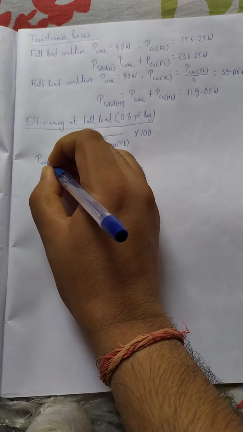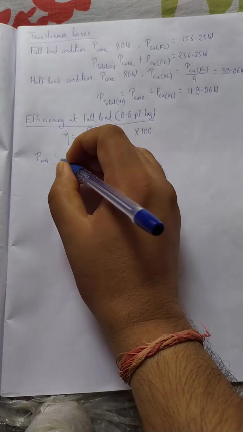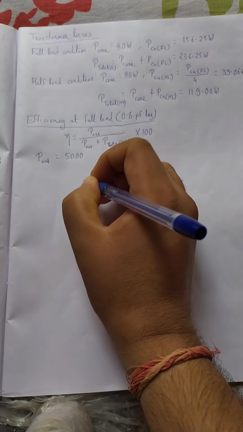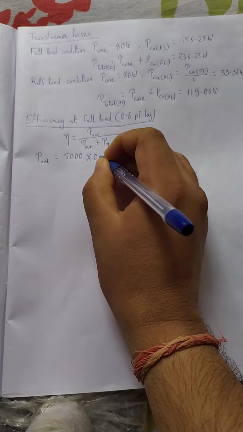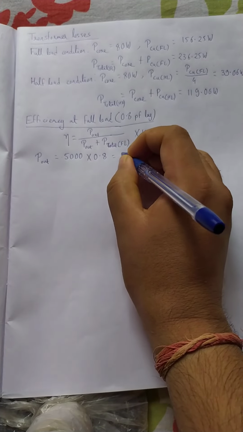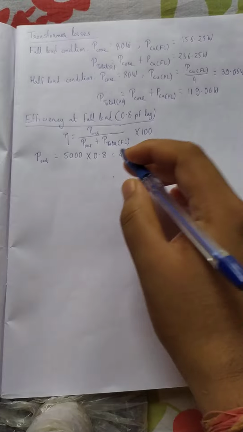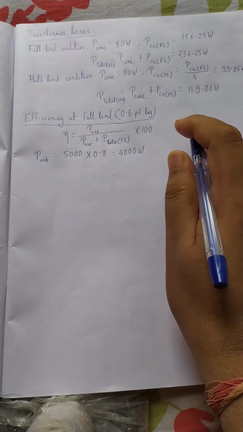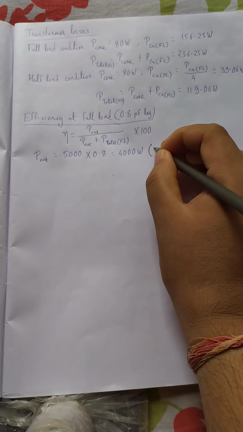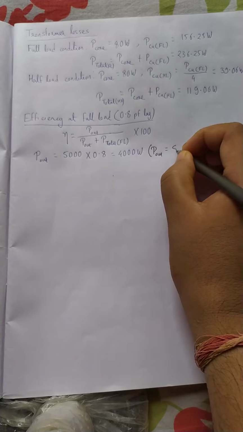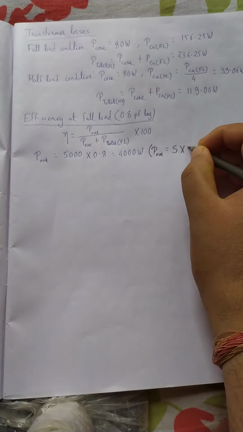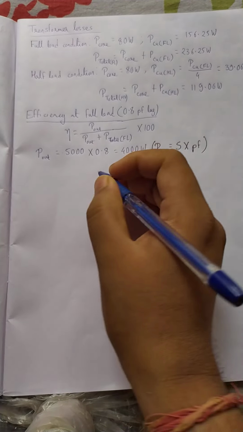What about P out? The kVA rating of the transformer is given, that is 5000 VA, into the power factor. So it becomes 4000 watt, which will be the power output of the transformer. How did we find it? P out is nothing but S, the apparent power, into the power factor. Simply by doing that, we get the output power.